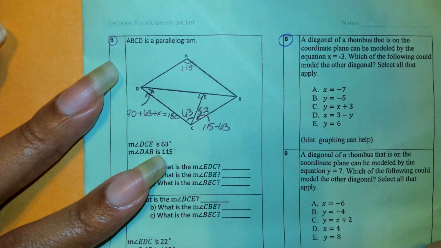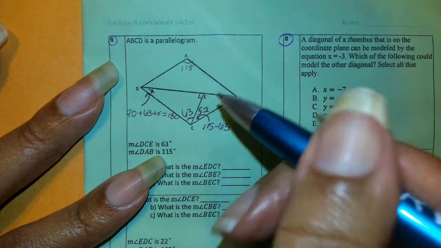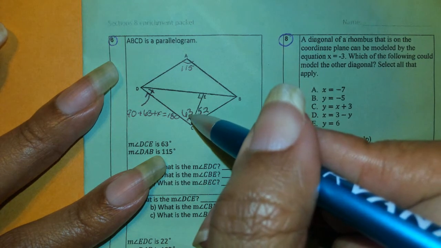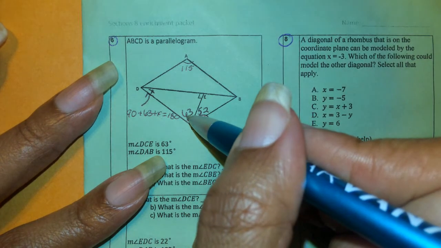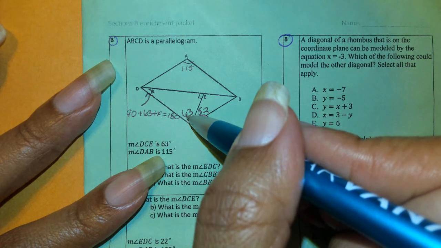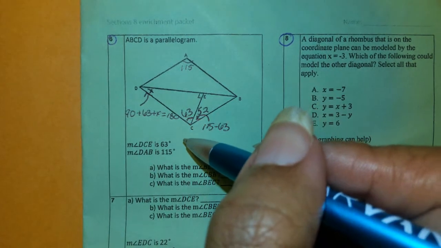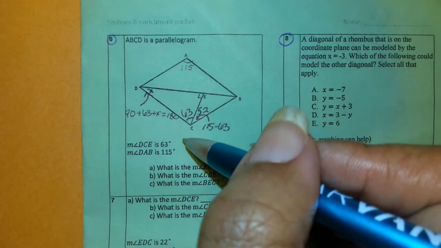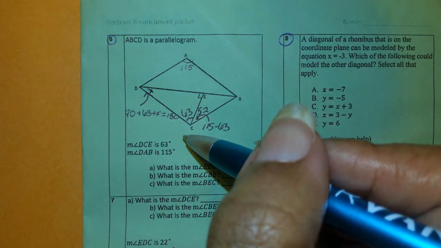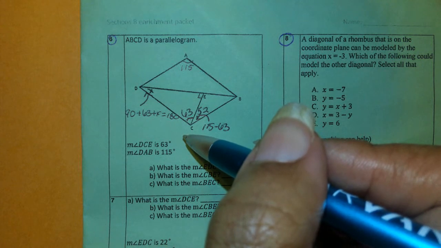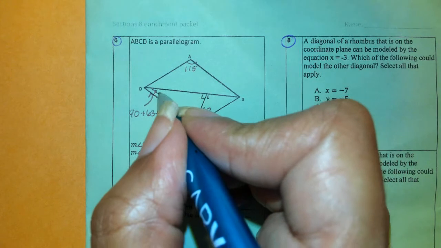Even if you didn't do that, since this is already 90, we know that we're looking for a number that adds to 63 to give us 90 as well. Once you do that calculation, we should all be at 27. So we know that this is 27.